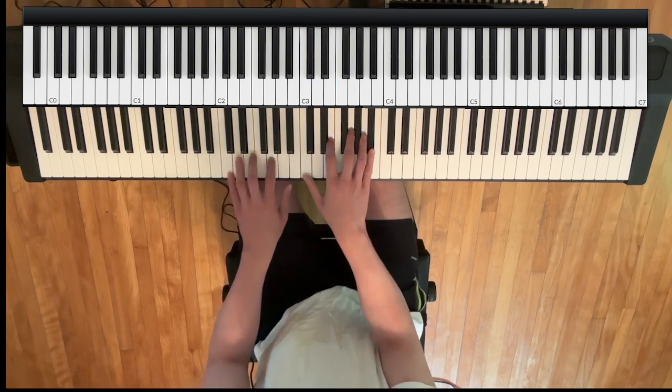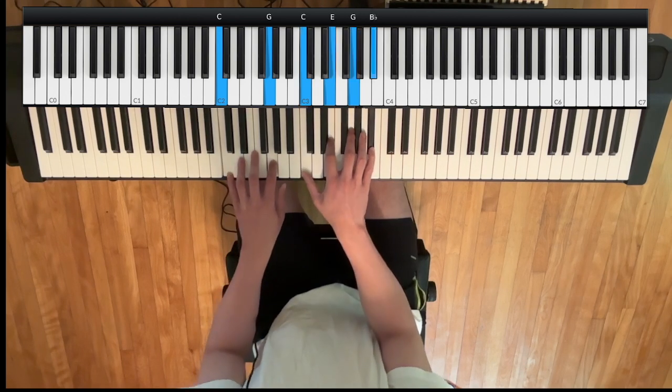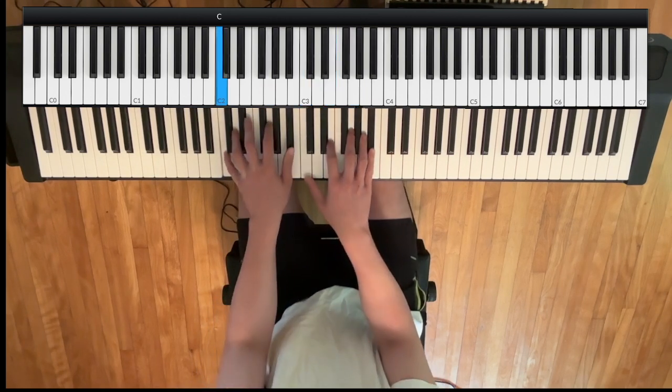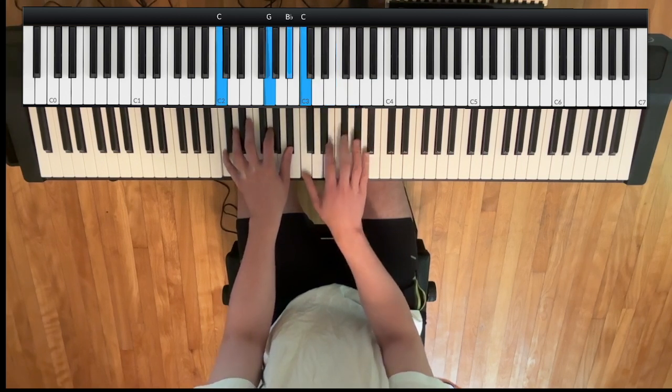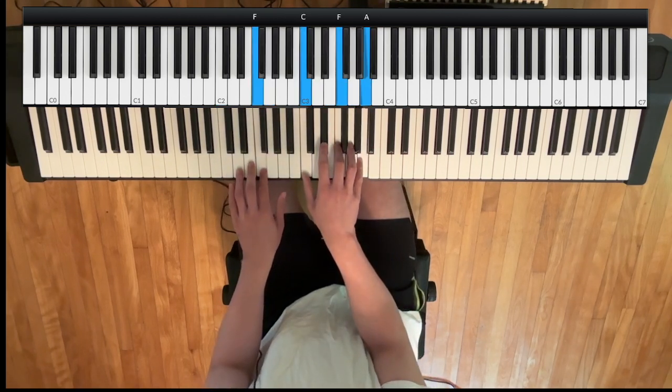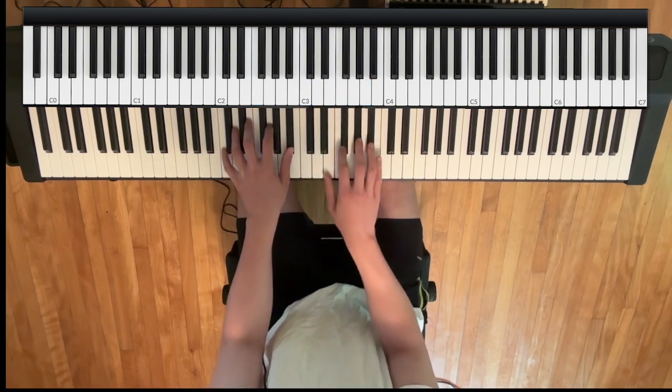Feels like a lot of tension, right? Feels like a lot of tension, and it wants to resolve to this. Notice how well that resolves.